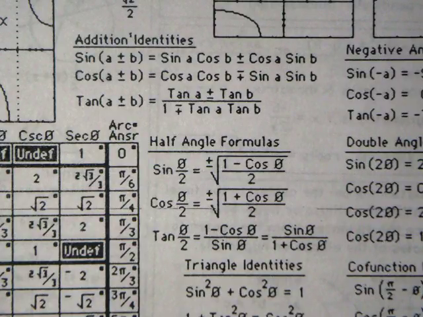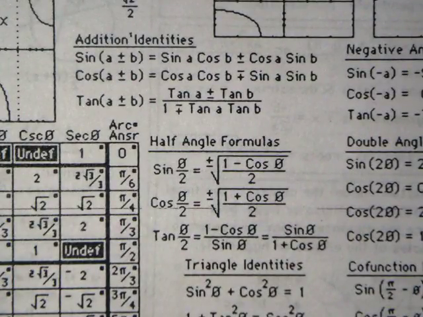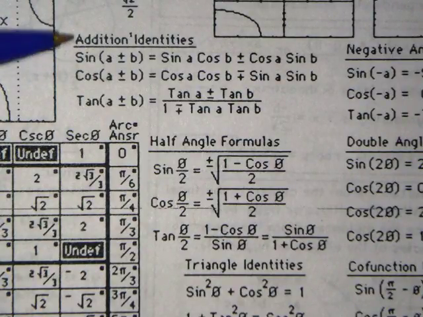Okay, this is just a quick intro to section 7.4. We're looking at sum and difference formulas. I'm sorry, not distance, difference formulas. Basically what we're going to be doing is using these three identities right here. This is on your trig cheat sheet.